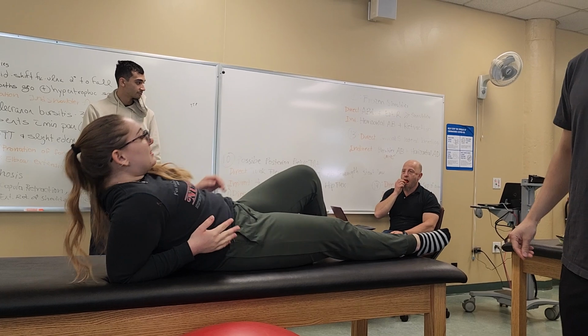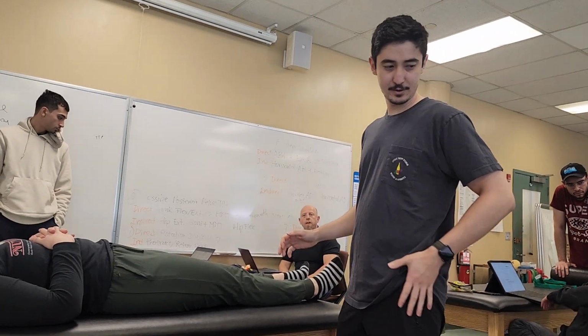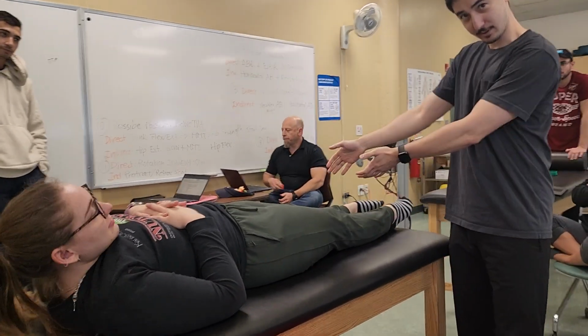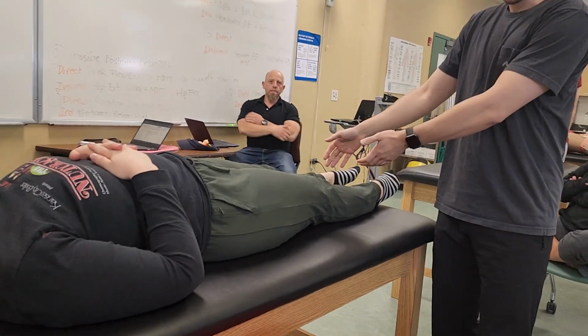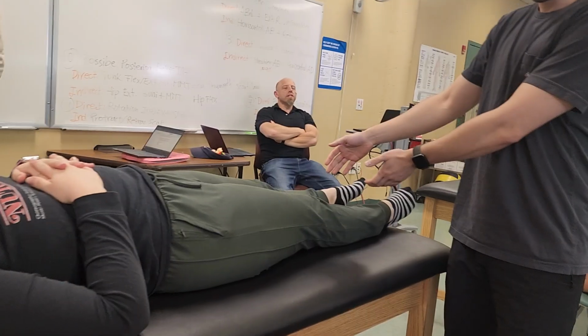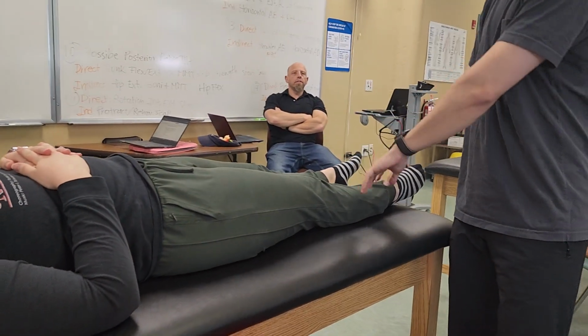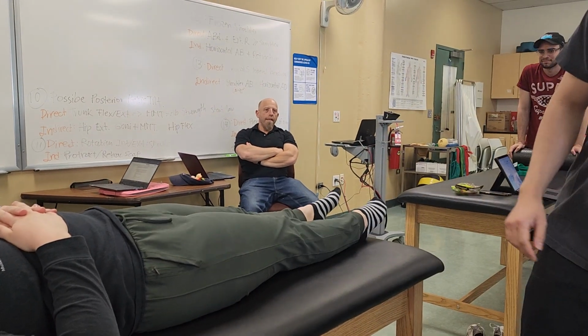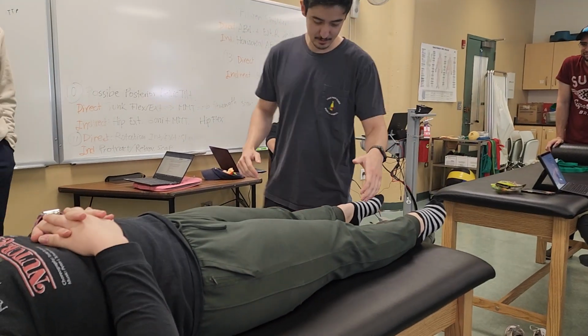What are we doing first? The first one that we're going to look at here is the MCL. Let the audience look also. This is called the valgus stress test.